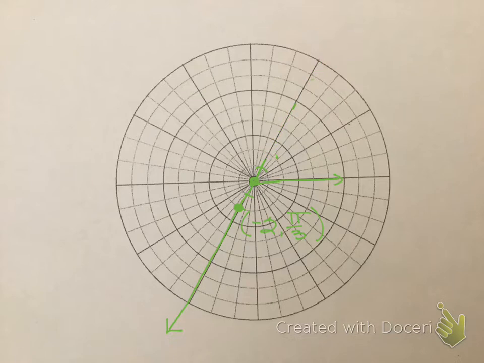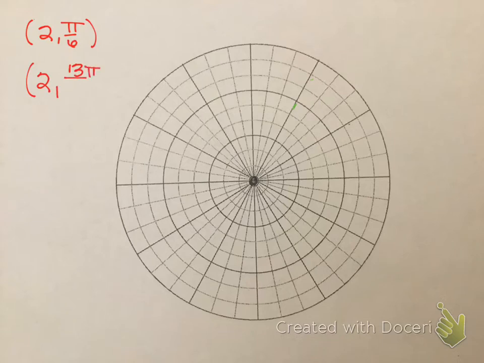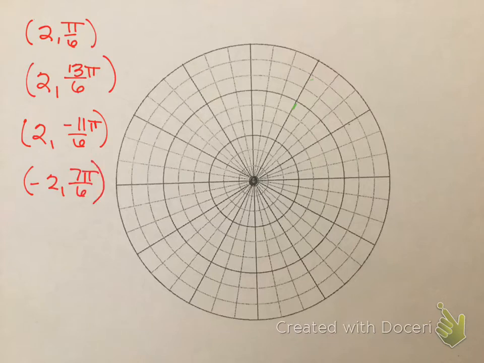And keeping your notes open to the bottom of page 2, let's graph these points: 2, pi over 6; 2, 13 pi over 6; 2, -11 pi over 6; -2, 7 pi over 6.